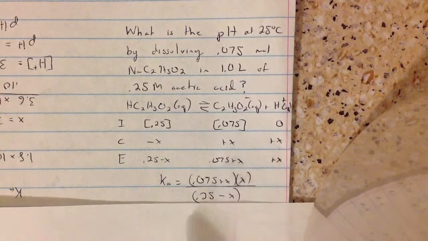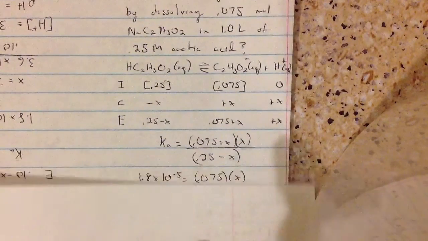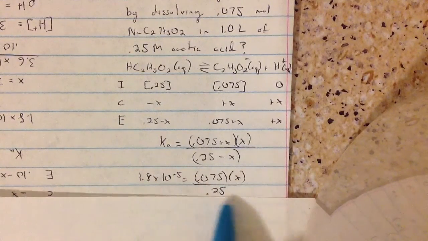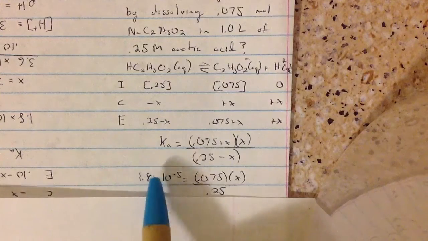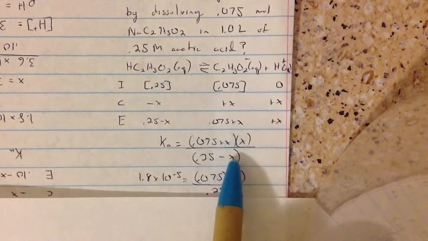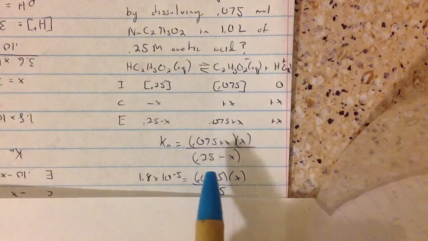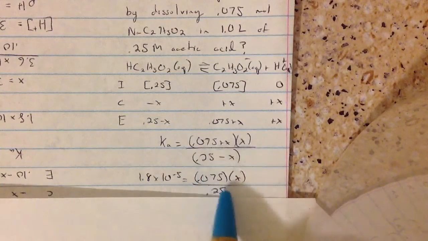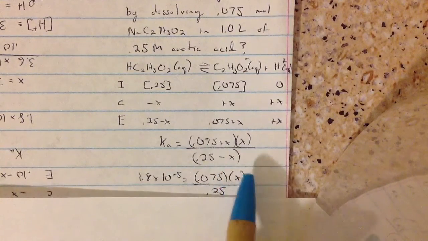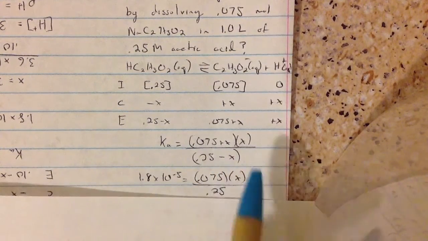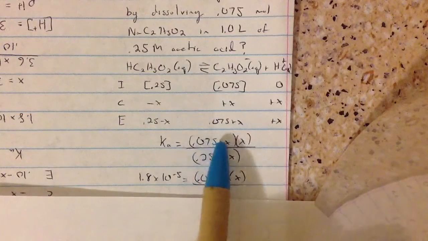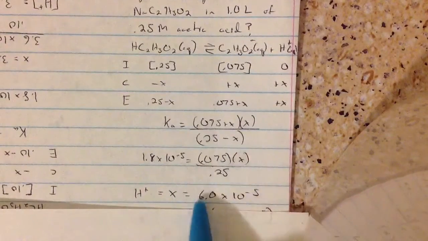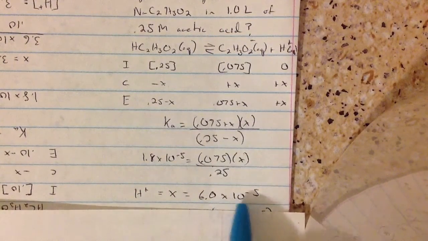So now what you do is, if you have your Ka, which they'll probably give you, 1.8 times 10 to the negative 5. See, this is such a small number that even if you added it or subtracted it, it wouldn't affect it, because it's such a small number. You can get away with not using it and still have an accurate answer. So you can get rid of the plus x and minus x, and then solve for x. So you get x as 6.0 times 10 to the negative 5.